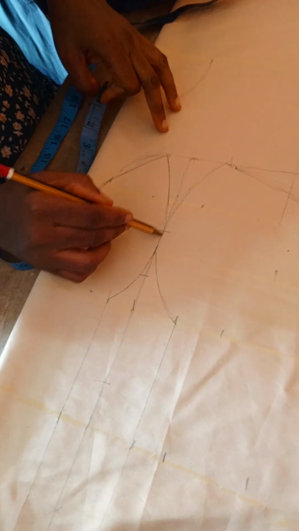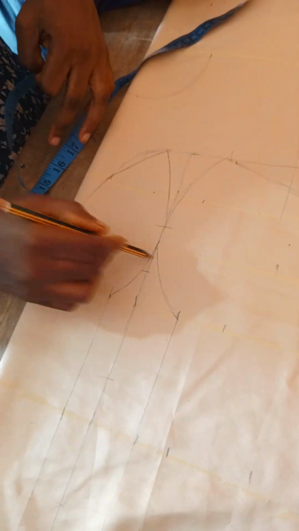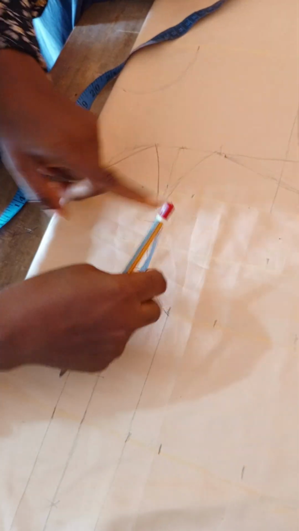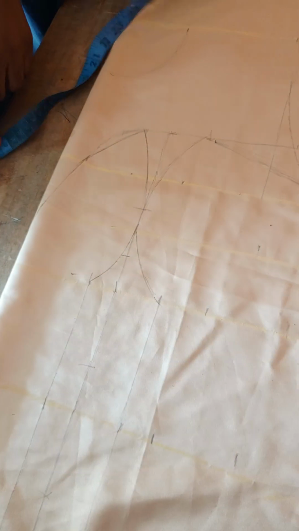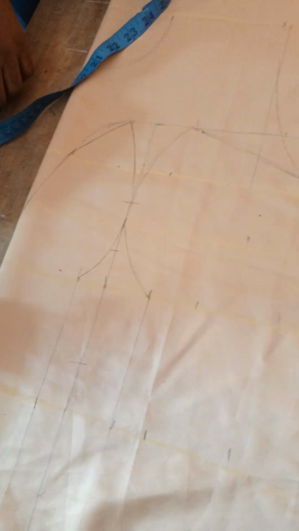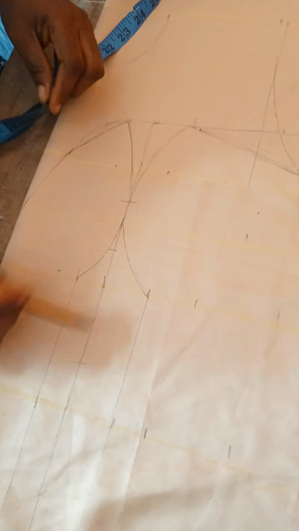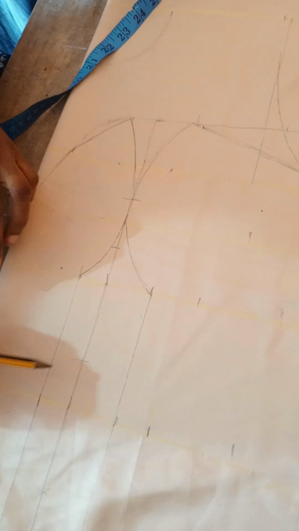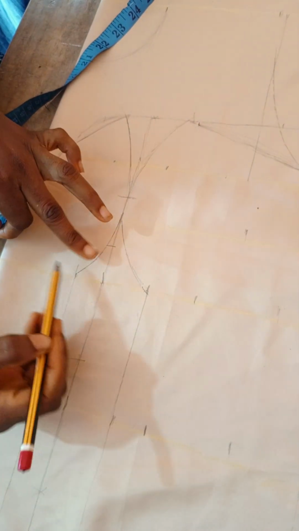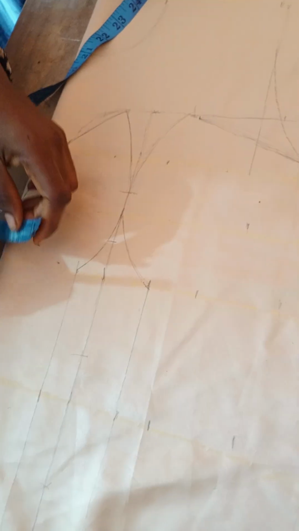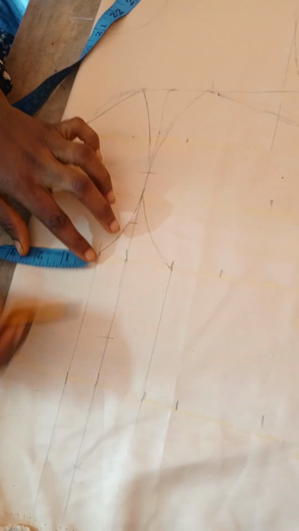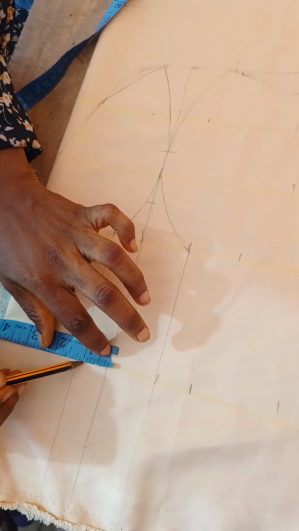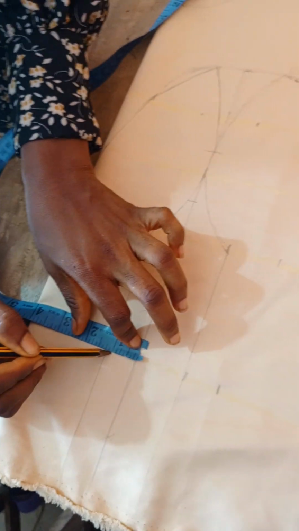At that line, that 4 inch nipple to nipple line, I will go up by 1 and go down by 1. The question is, why are you going up by 1? Calm down, I'm going there now. So when you do that, you now mark this other side, your center front side. You will mark 1 inch on your underbust line, and then 1 inch on your half length line.